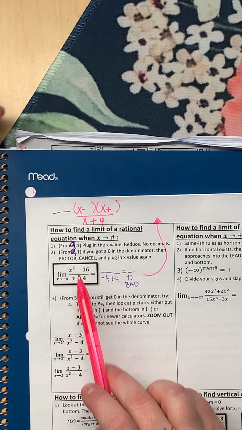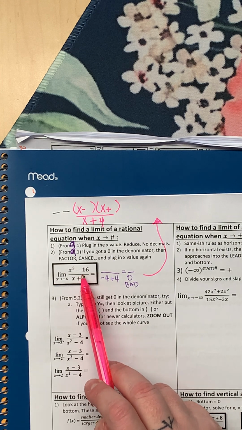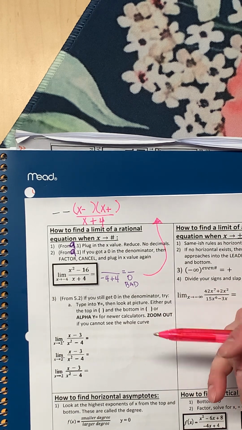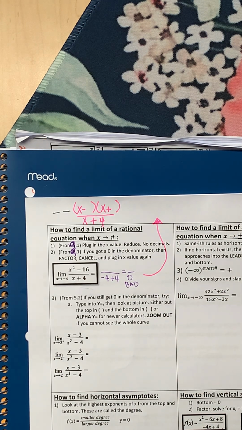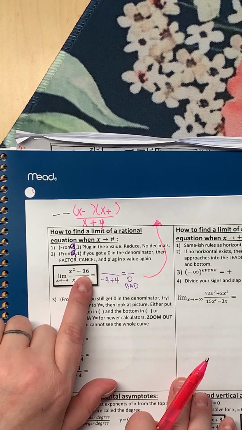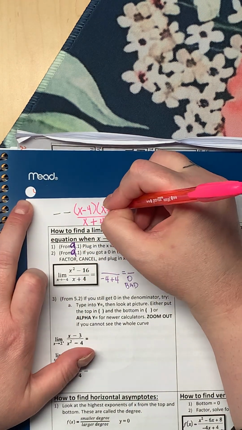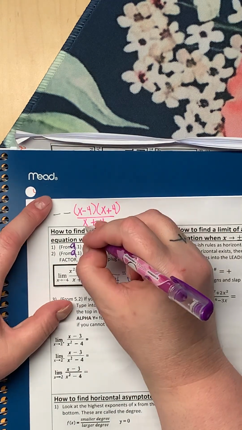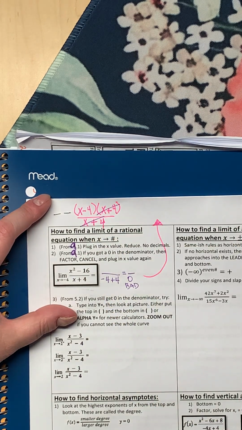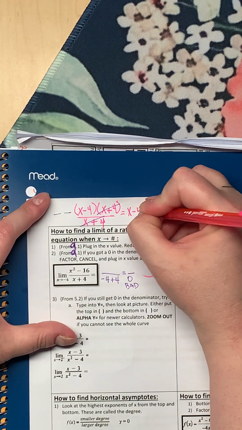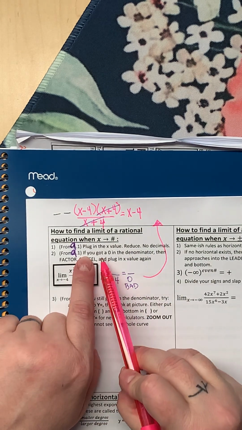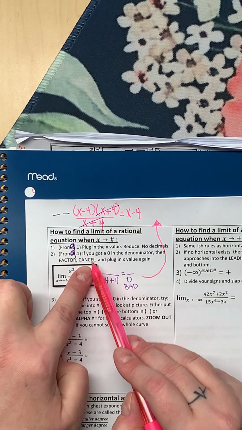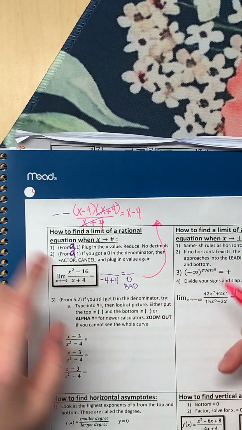and then we ask ourselves what multiplies with what to give you 16? 2 and 8. No, we have to have the same 2 numbers because it's a difference of squares. So what 2 of the same numbers multiply to 16? 4 and 4. Okay, so I just factored. Now let's cancel. The x plus 4's go away, and we just have x minus 4. Okay, so let's see. Step 2 said if you got a 0 in the denominator, we did. Then you factor, we did. Cancel, we did. And now you plug in the x value again.